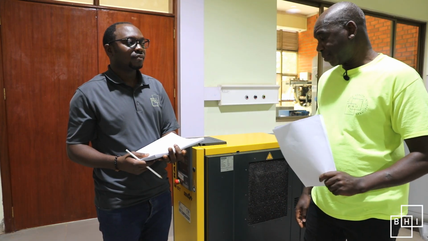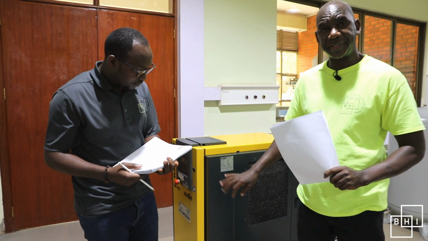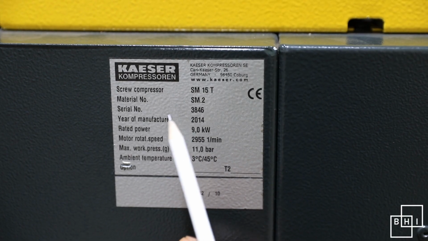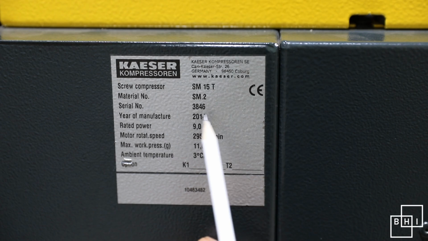For an air compressor, the information you'll find on the nameplate on the side of the compressor. For this one, here's the nameplate of this air compressor.